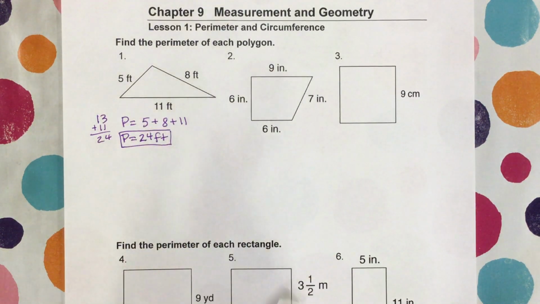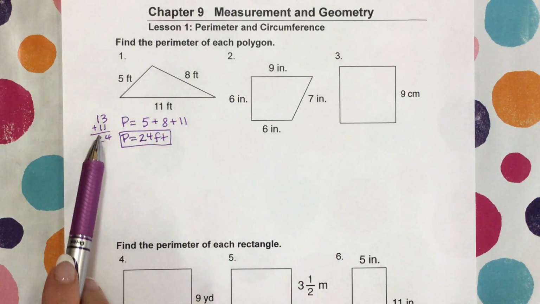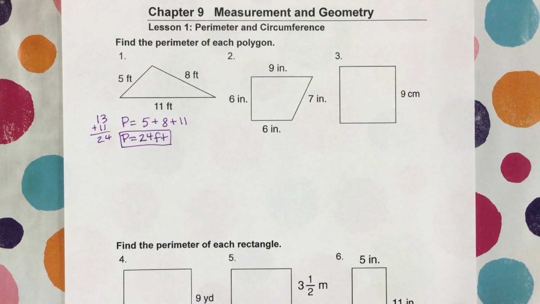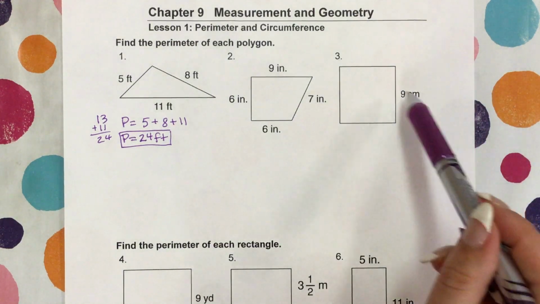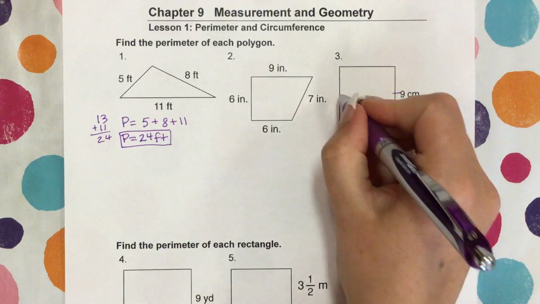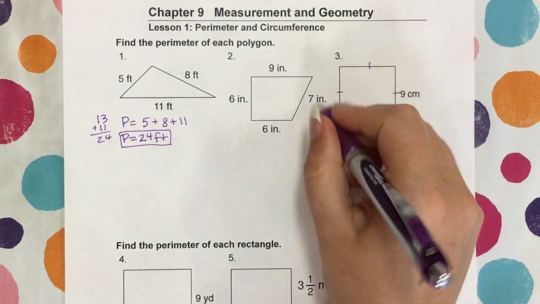Okay, so I want you to go ahead on these problems, write an equation, do your little work off to the side, and make sure you write your answer and label it with the units. Okay, number 3, when you get to number 3, this is a square, which means all of the side lengths are the same. So they're all equal to 9.